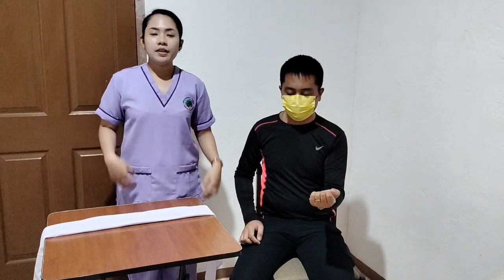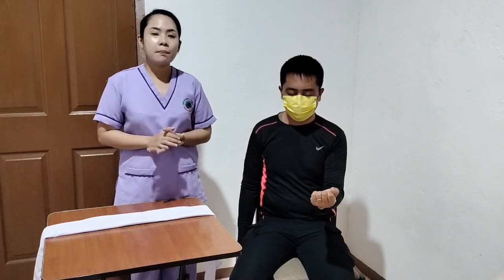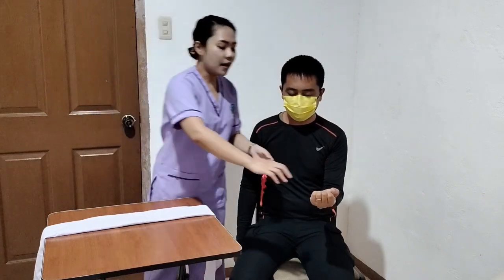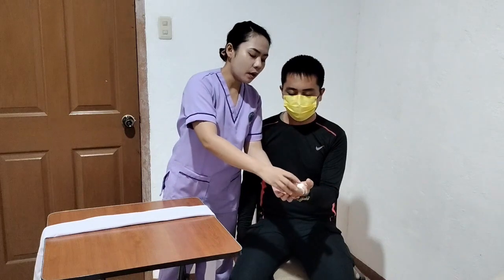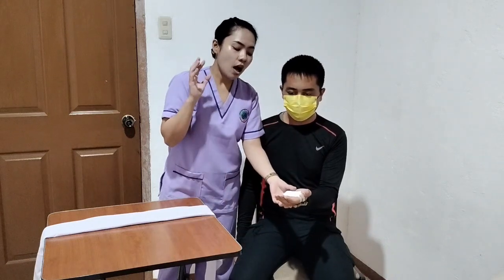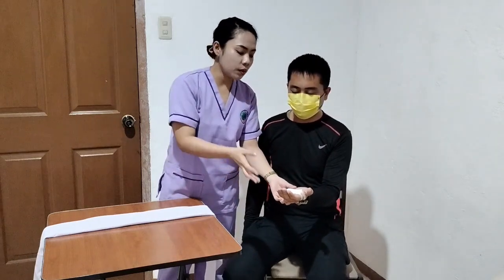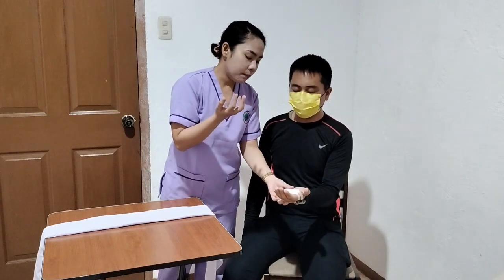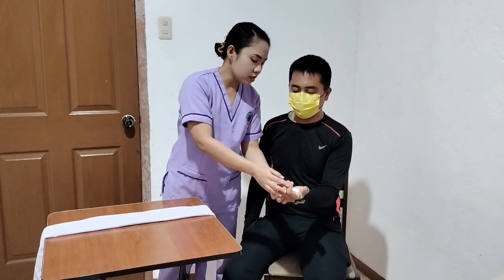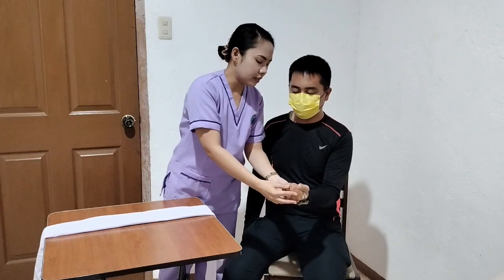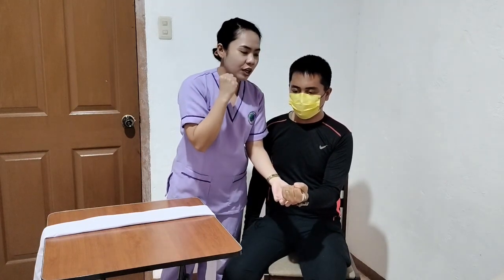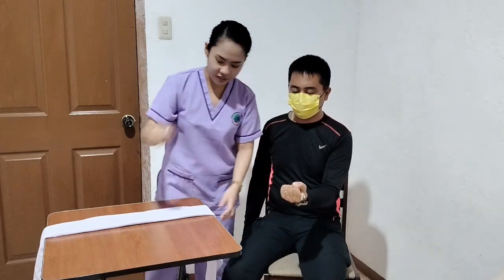So the next method is the palm pressure bandage method. So for example, you need to apply pressure on the wound of the client. So you need to position your hand, sir, into a fist position. Like that, yes. Like you're about to punch a person.